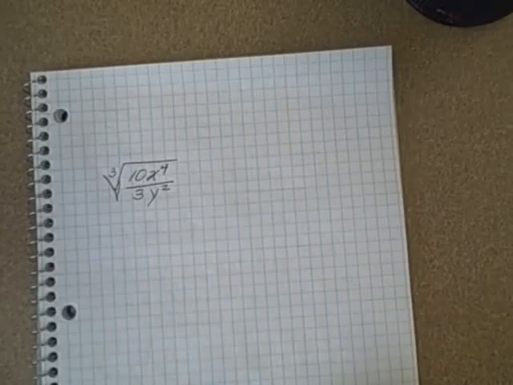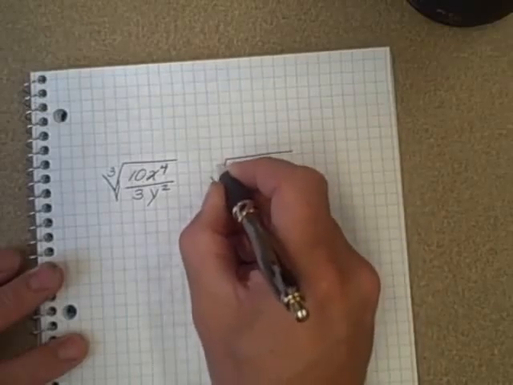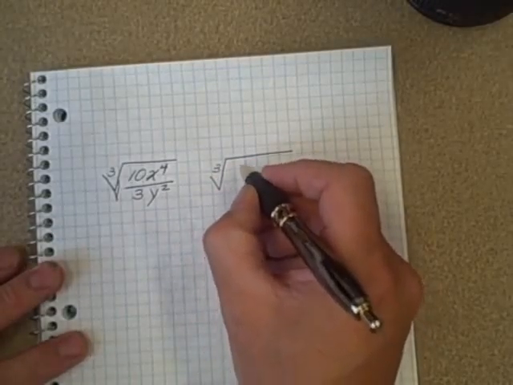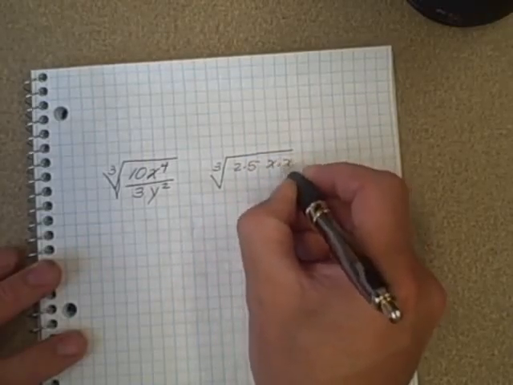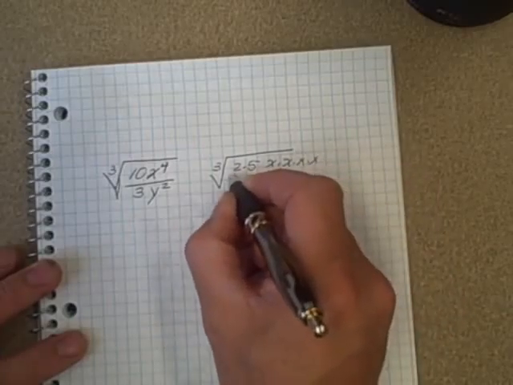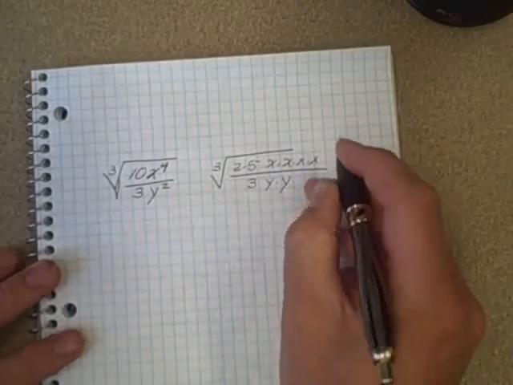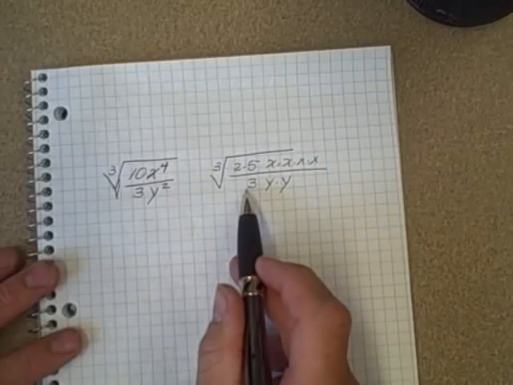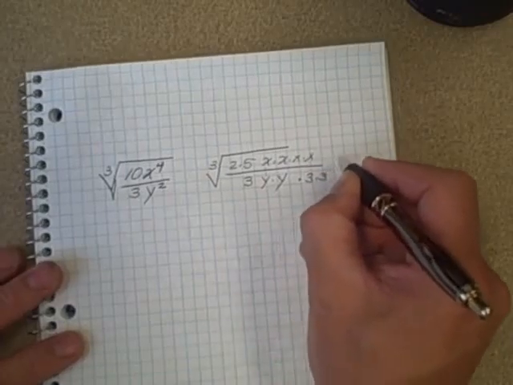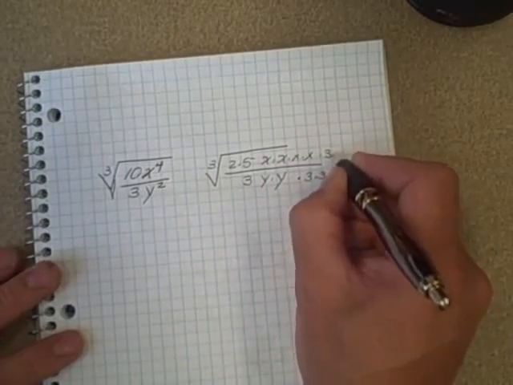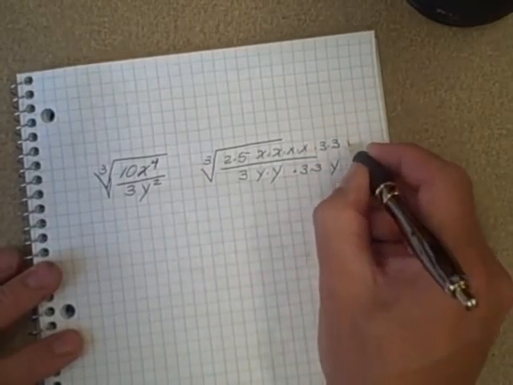So if we have to simplify that similarly as we did last time, we could say that this is the cube root of 10 is 2 times 5 with 4 x's. And we have 3 with 2 y's. Okay, so if we want groups of 3 on the bottom here, we have to add 2 3's on the bottom to get 3 3's. We add 2 3's there, we add 2 3's here. And we have to add a y on the bottom to get 3 there and a y there.